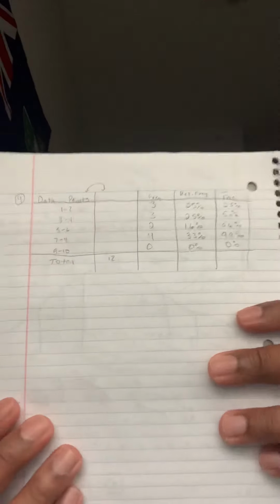For data points 5 to 6, frequency was 2, relative frequency was 16, and cumulative frequency was 66%. For data points 7 to 8, frequency was 4, relative frequency was 33, cumulative frequency was 99%. For data points 9 to 10, frequency was 0, relative was 0, and cumulative was 0. And again, here's the table for number 4.